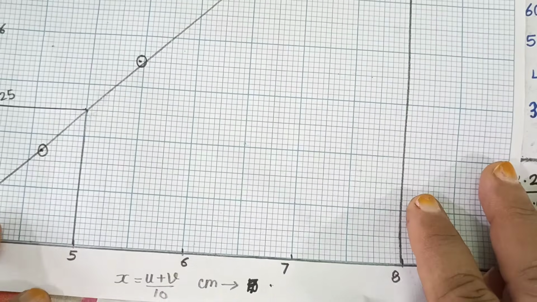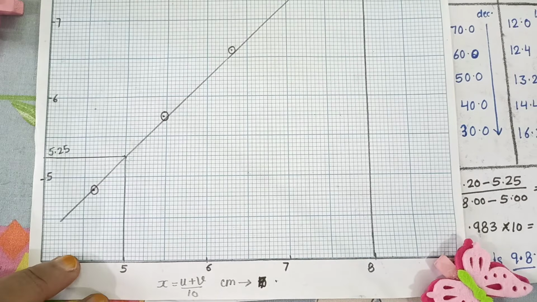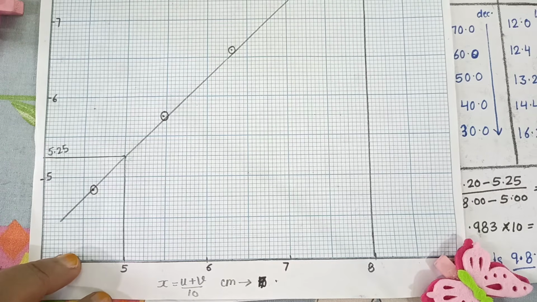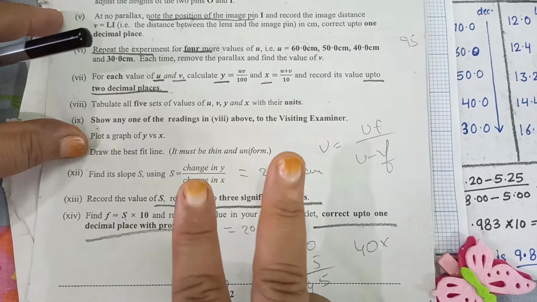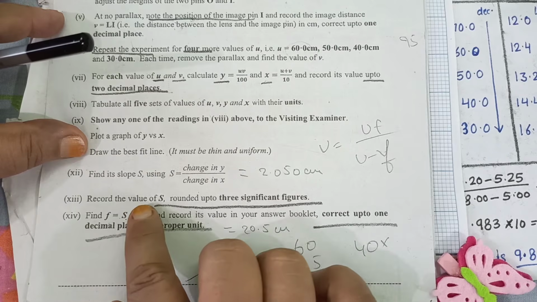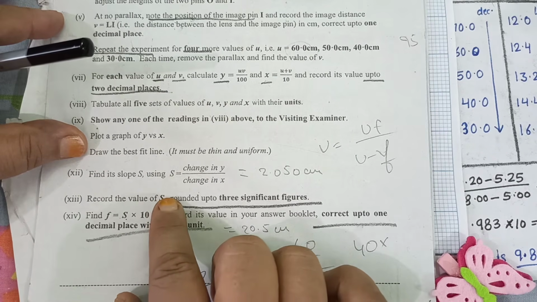After that, I want to give you one more instruction which is very important. In the question paper, you were not asked to take the origin at 0, 0. Secondly, there was nothing which you have to read, no quantity you are supposed to read from the graph.